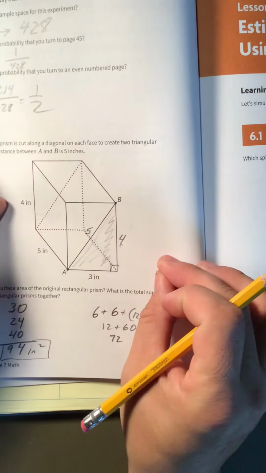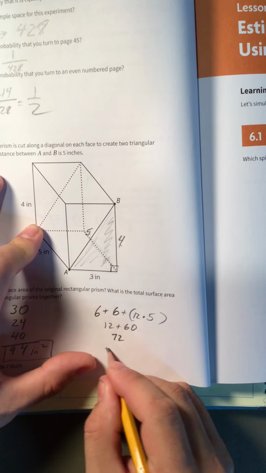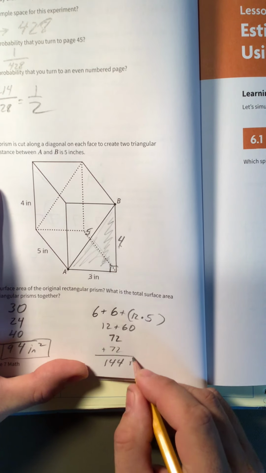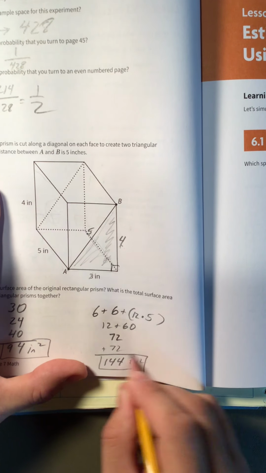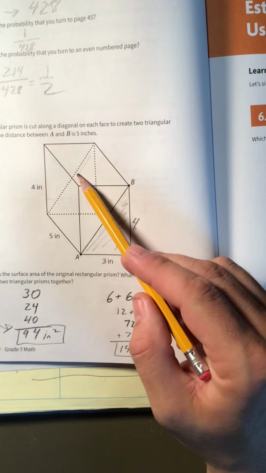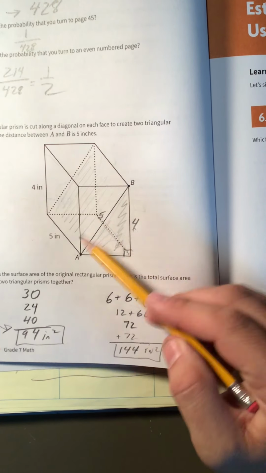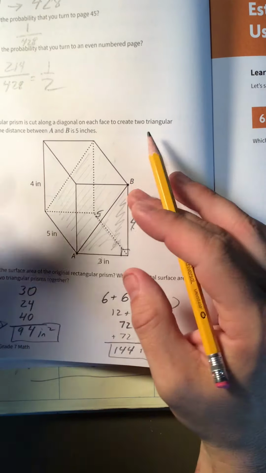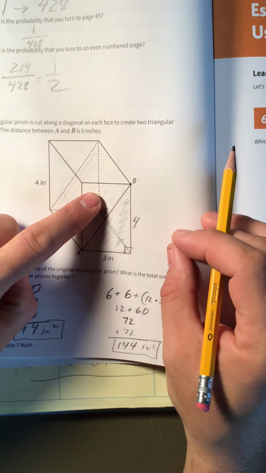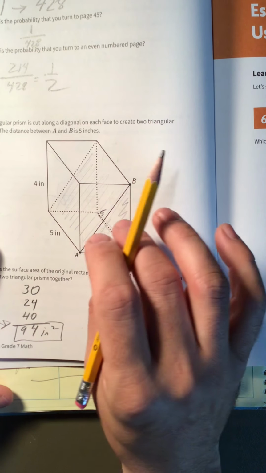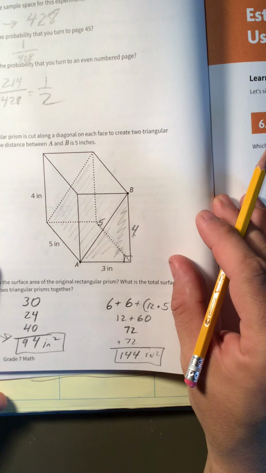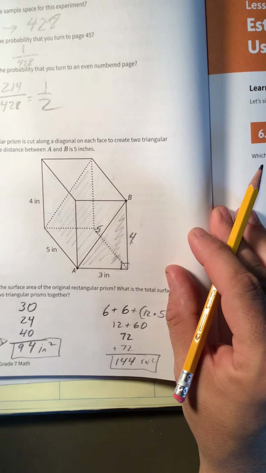All right, if I break them apart, I'm going to have 2 triangles, 72 plus another 72, so I'm going to have 144 square inches. Now you might say, why is it so much more than the rectangular prism? And the reason is this middle piece right here. It doesn't get counted when it's one solid piece, but if I split it, I'm going to have that big piece on the left triangular prism, and the right triangular prism, so it gets counted twice. That's the reason it is so much higher.